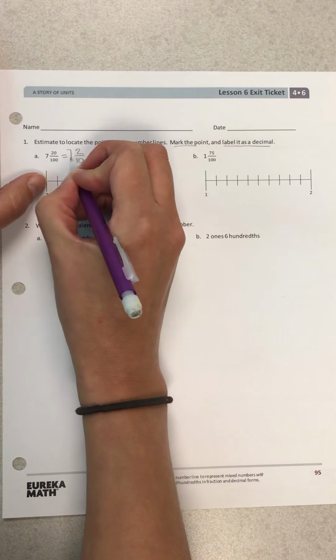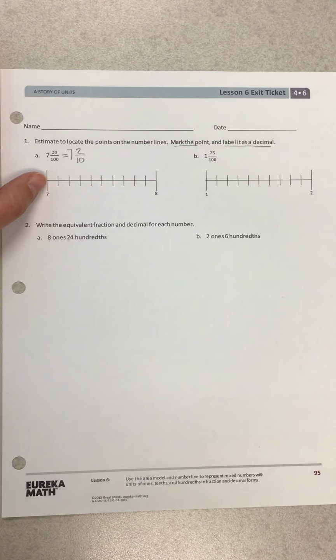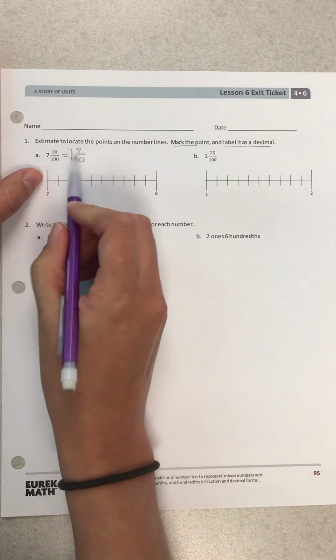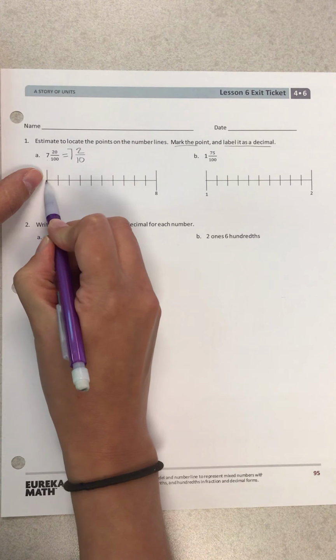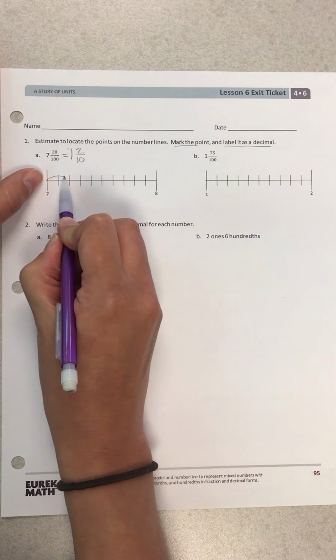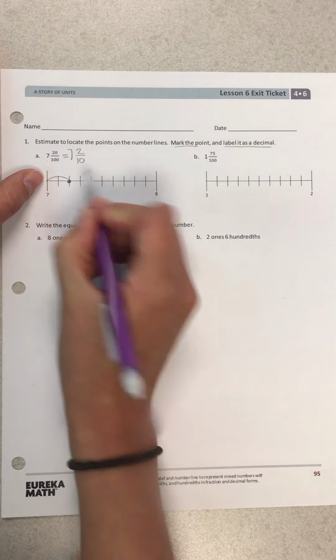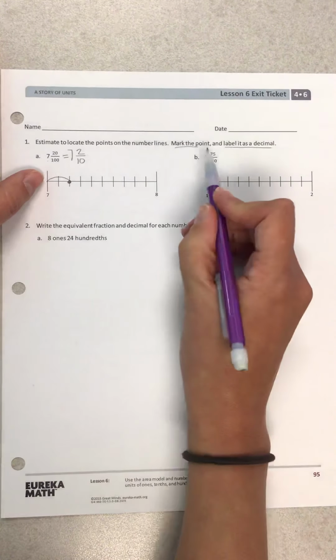So now 7 and 2 tenths is equivalent to that. And so I can start at 7, and then I'm going to slide over 2 tenths. That's what my fraction is. So I'm going to mark it right here, knowing this is my 2/10 mark. So I marked my point.